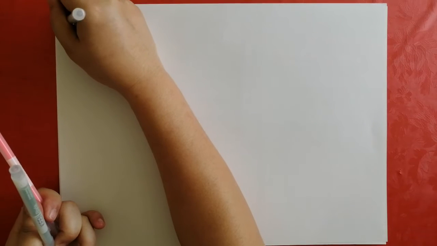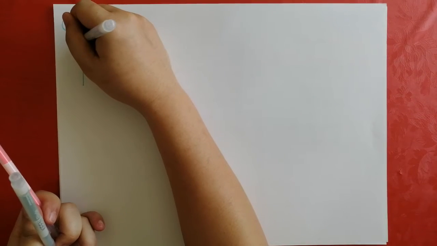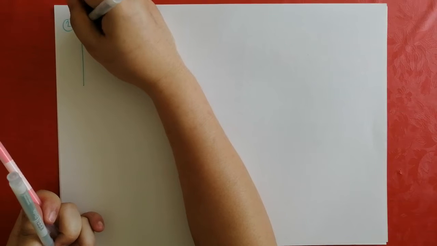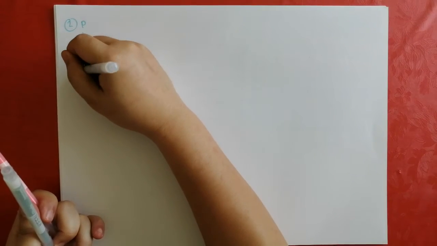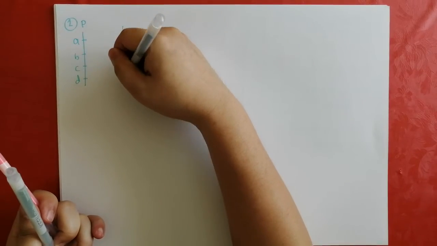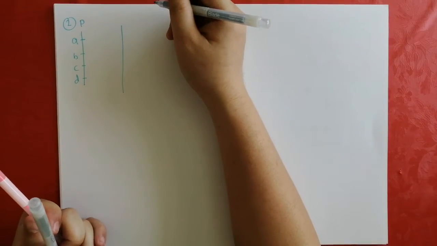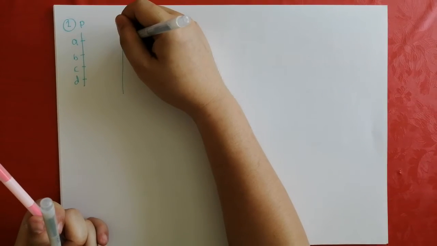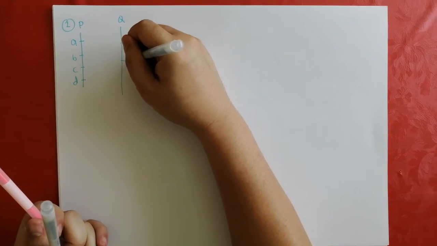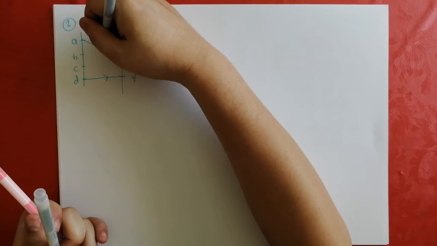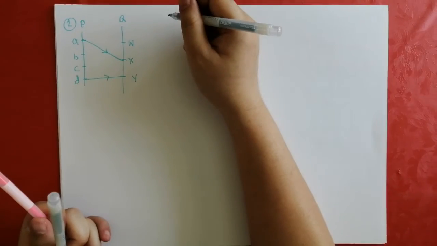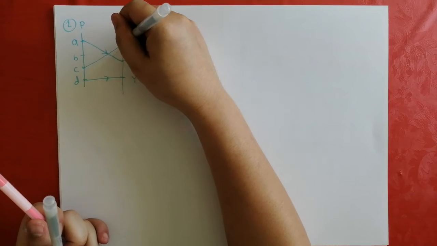In example number 2, you have a set of objects P, where you have A, B, C, D, and a set of images Q, where you have W, X, and Y. Then D is mapped onto Y, A is mapped onto X, and C is mapped onto W.